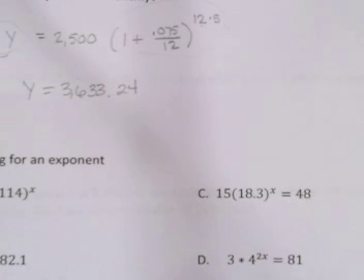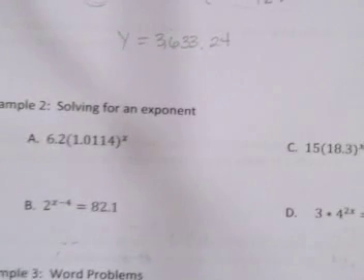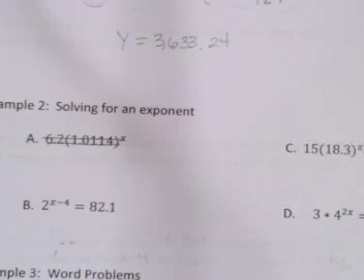In the next example, we need to solve for an exponent. And I want to skip number A because I think it has a typo in it. And let's do number B first. Essentially what I'm being asked to solve for is x here, and it's in the exponent, so I know I'm going to need to get both of these into the form where I have a base of 2.